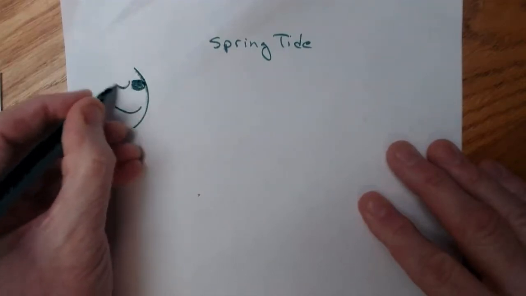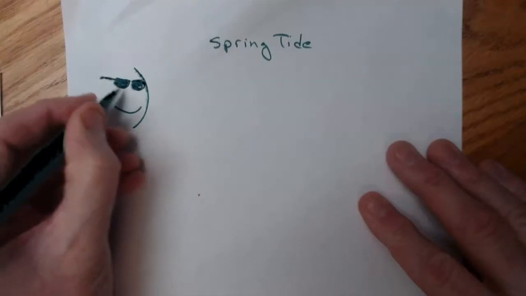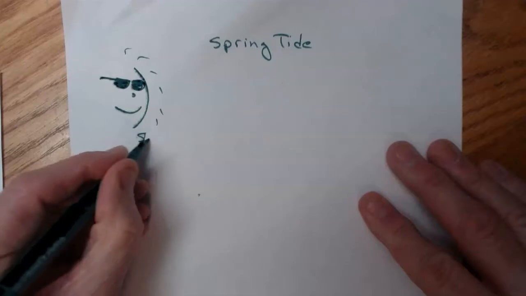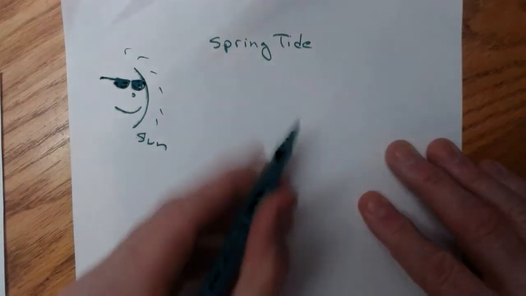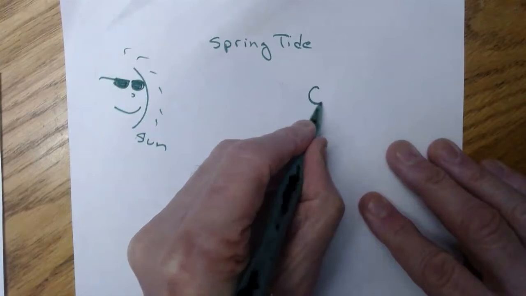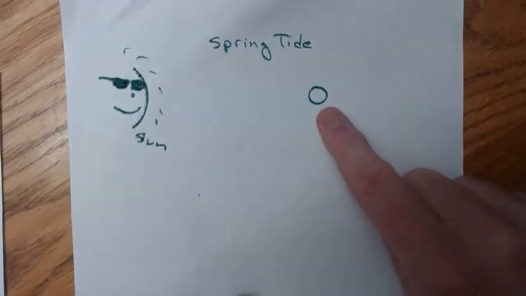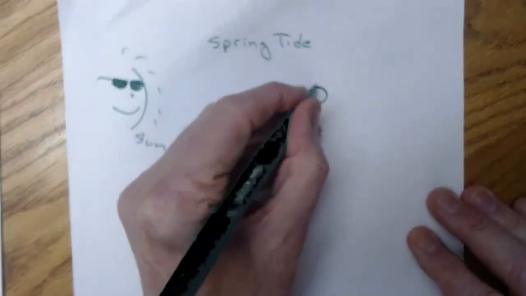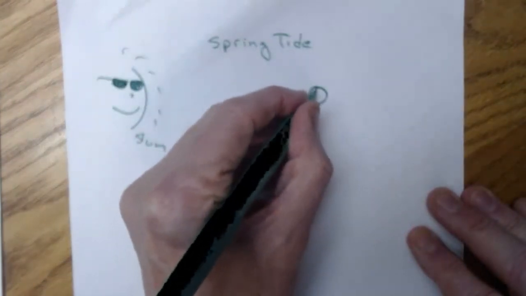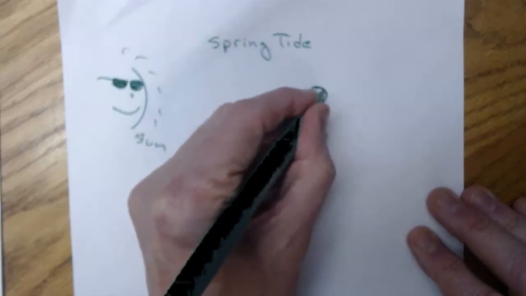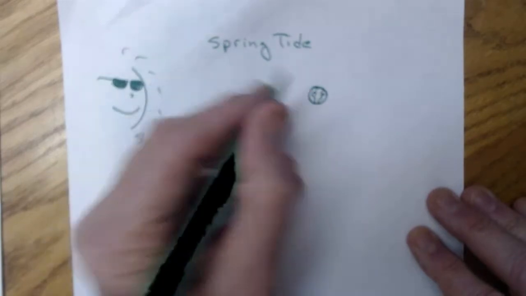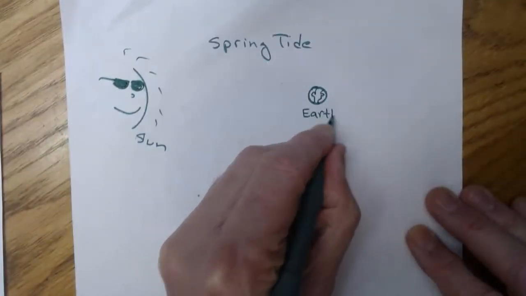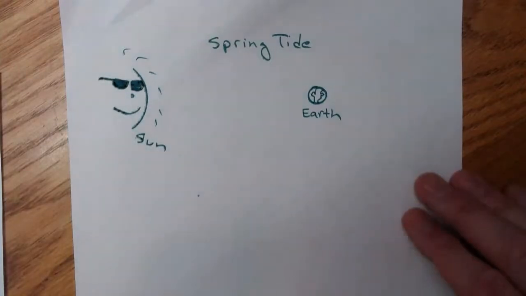Here's the sun. I don't know why I liked giving the sun sunglasses. Okay, so there's the sun. Make it look like the sun by writing sun. And then Earth here. So we got the sun and the Earth and the moon. Now let's make this a little more earthy, I think. Here's like Florida and South America, and here's Europe and Africa. Okay, so here's Earth. Oh, I know how we can make it look like Earth. Let's write this underneath it. Wow, now suddenly it looks just like Earth, doesn't it?